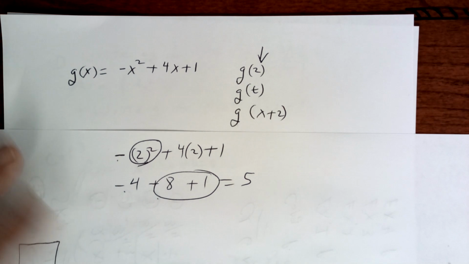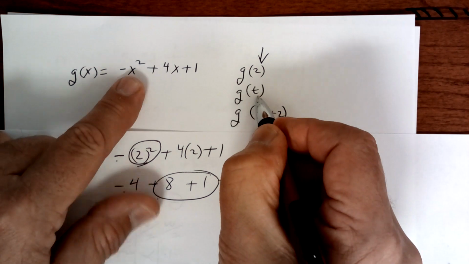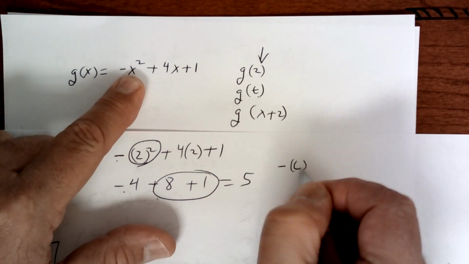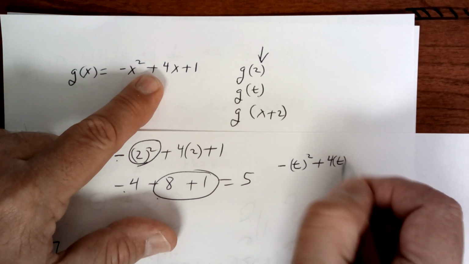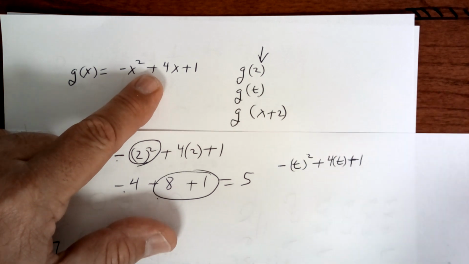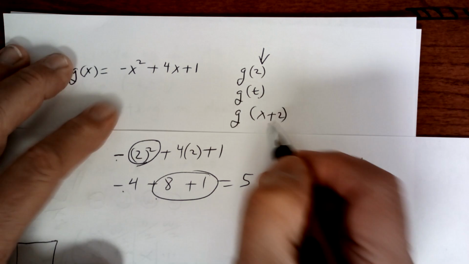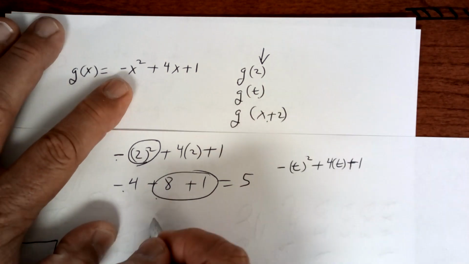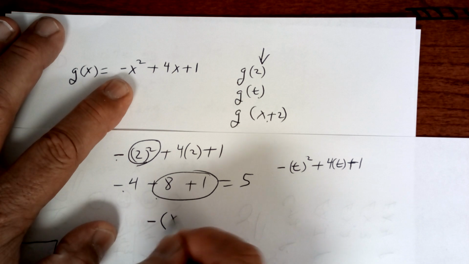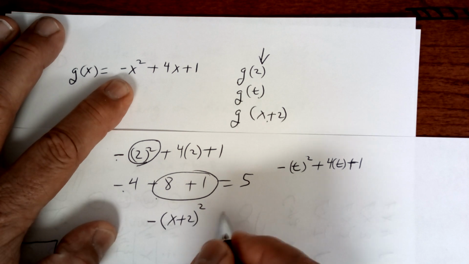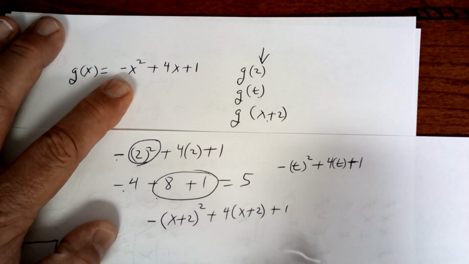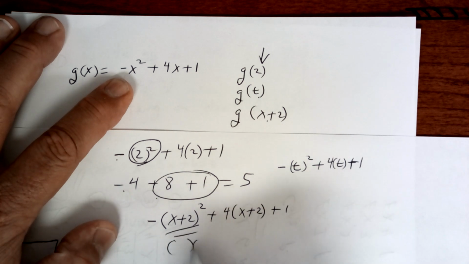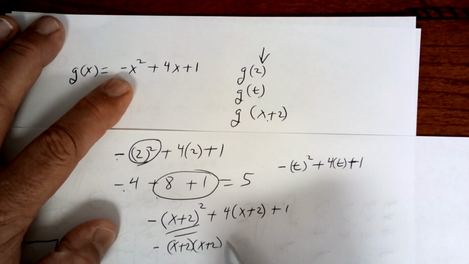This one right here, you're just substituting a t. So it's going to be negative t squared plus 4 times t plus 1. It's just a substitution for that one. This one right here, you got to substitute all of that. So it's going to be a negative x plus 2 quantity squared plus 4 times x plus 2 plus 1. So you actually have to do FOIL here.